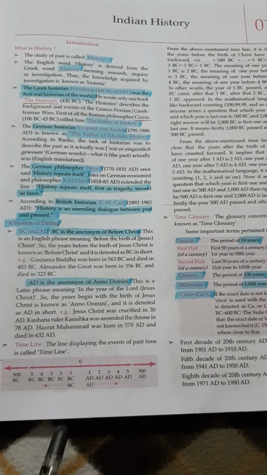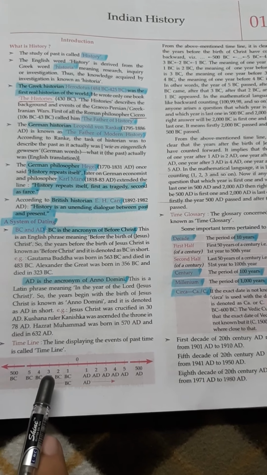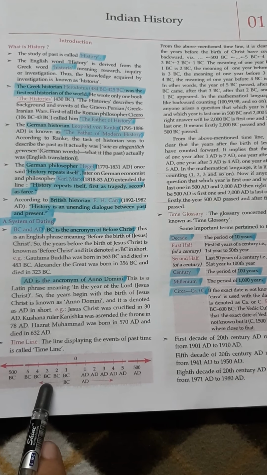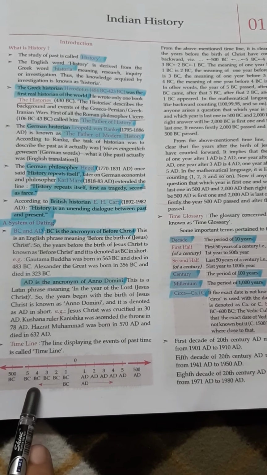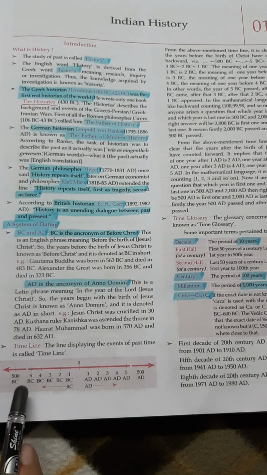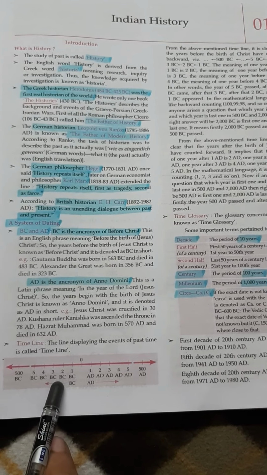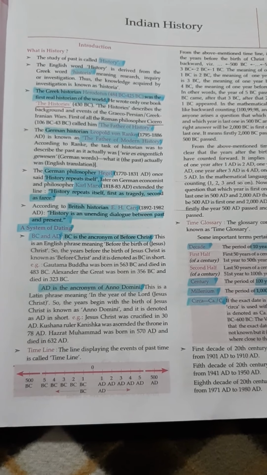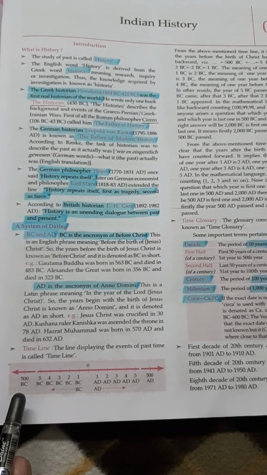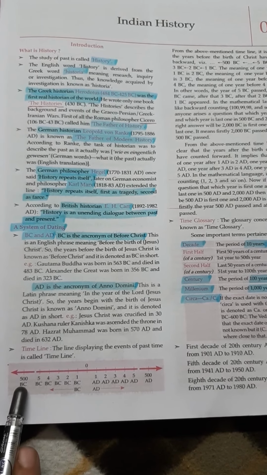Or in other words, I can say, which will be the year 1 year before 3 BC? That will be 4 BC, because 4 BC came first, it passed away and then 3 BC came. 3 BC passed and then 2 BC came. For example, let me say that I have given you 2 years, 2000 BC and 500 BC, that is shown here.